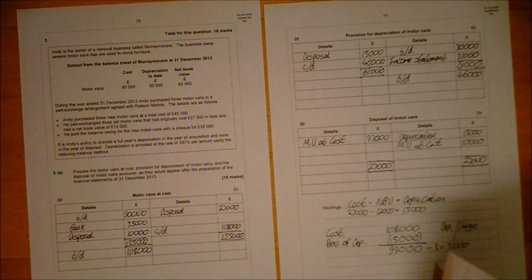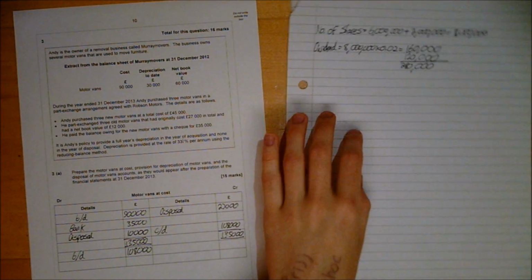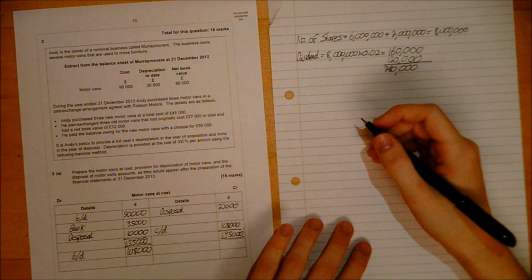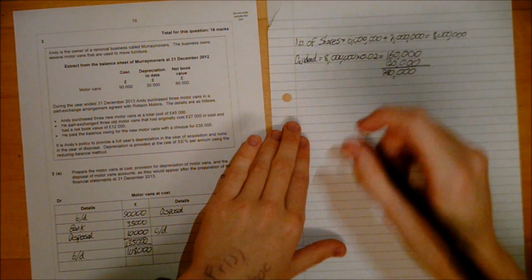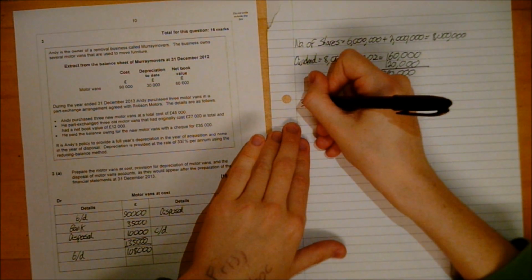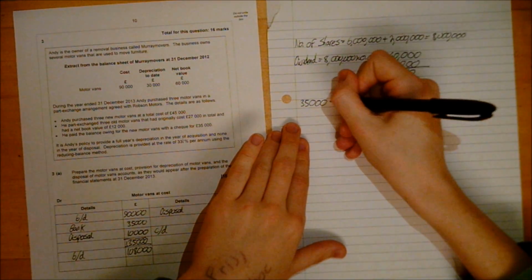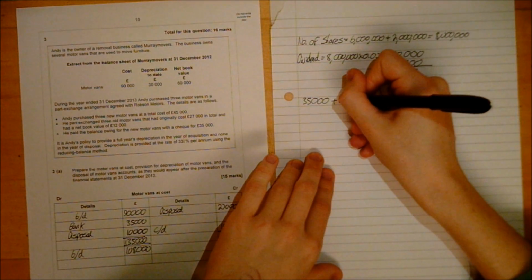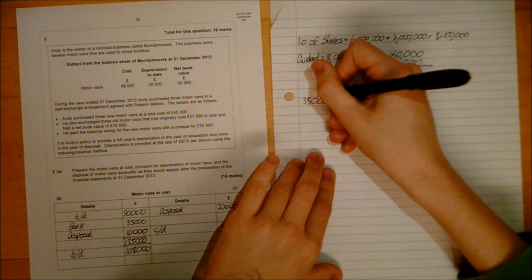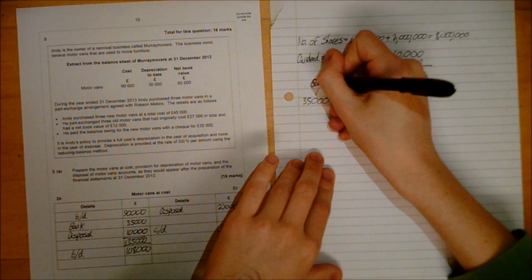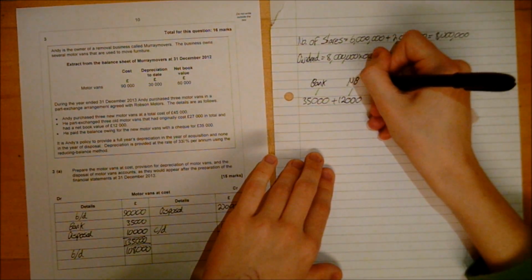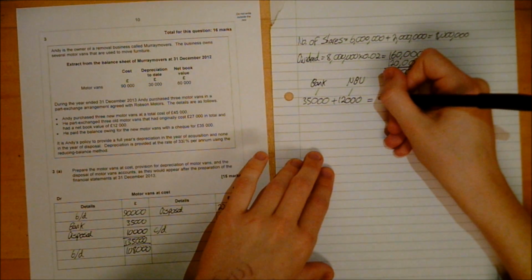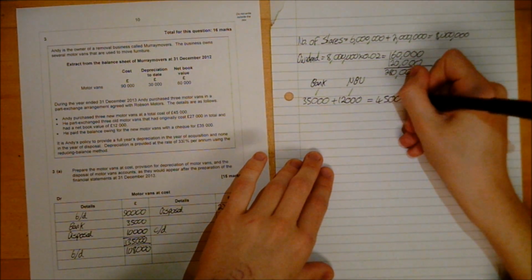Okay, so let me just get my paper out. So we paid 35,000 from our bank, and we traded in a net book value of vehicles worth 12,000. So bank and net book value, and this should equal 45,000, shouldn't it?